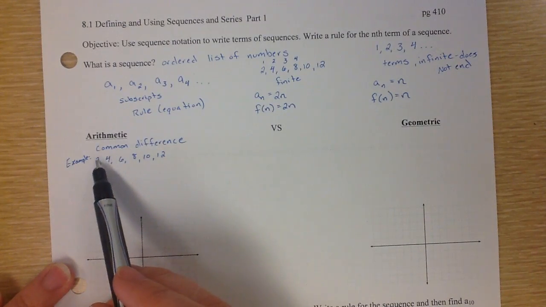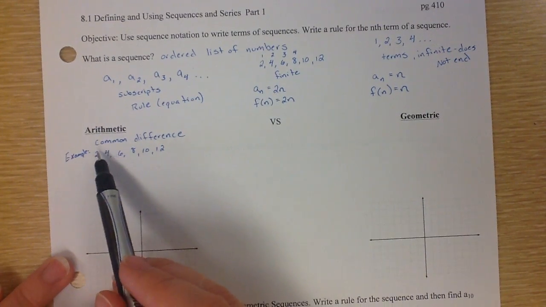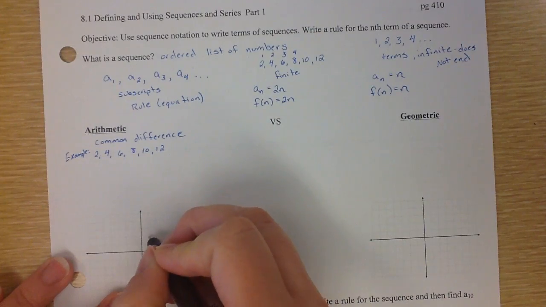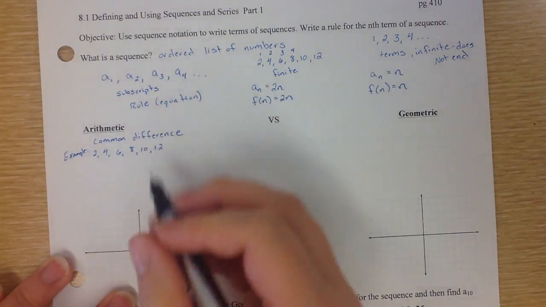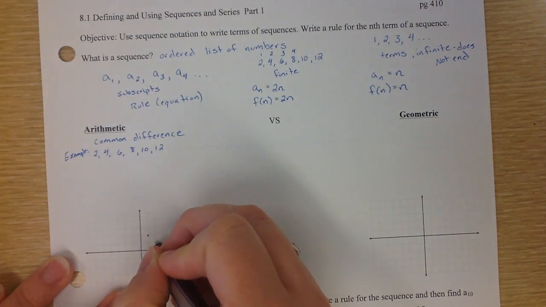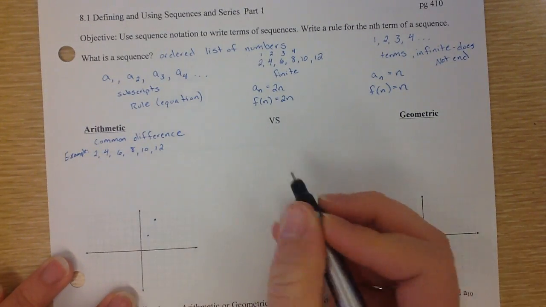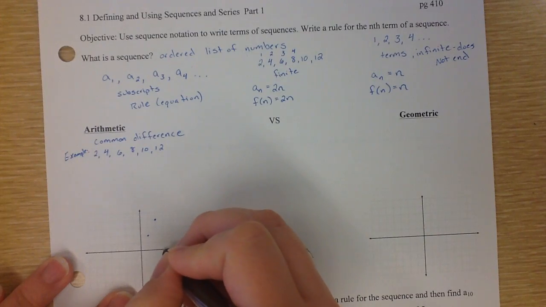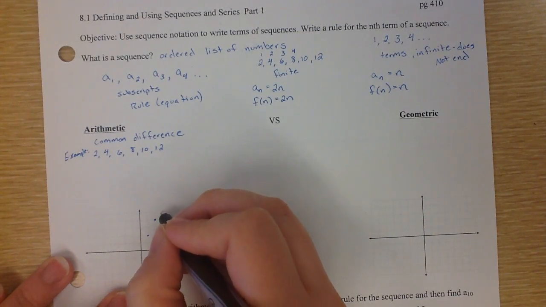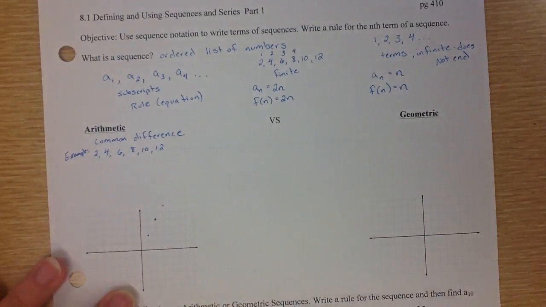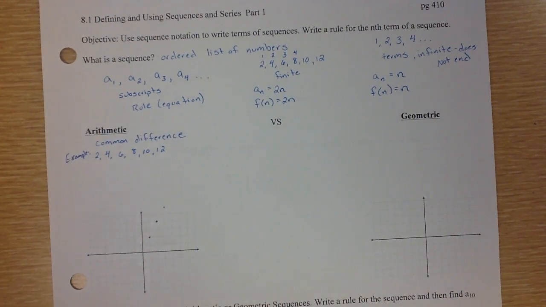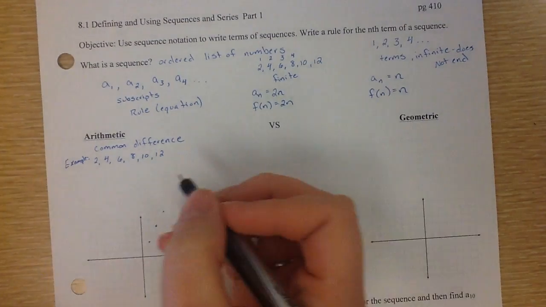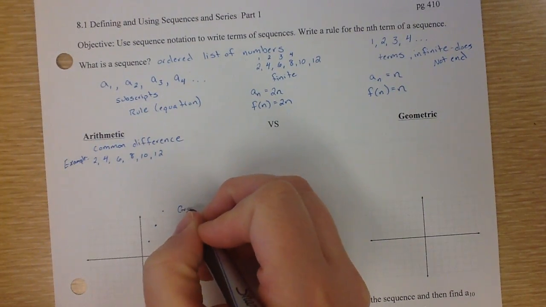So to graph this, the first term, when I put in a 1, my first term is 2. My second term, when I put in a 2, I get out 4. My third term is 6. So if you notice, what this is going to do is this is going to graph a line.